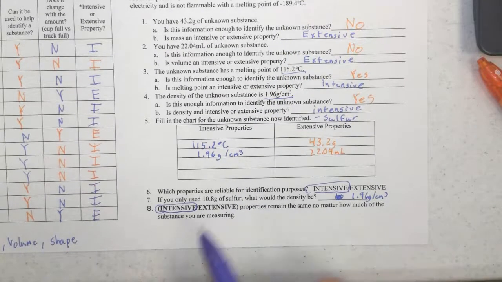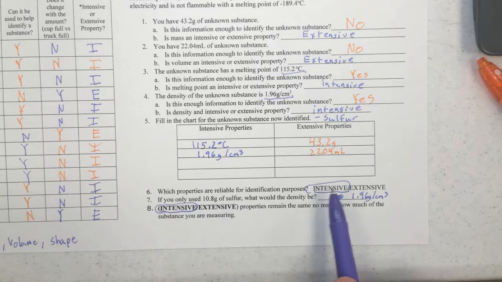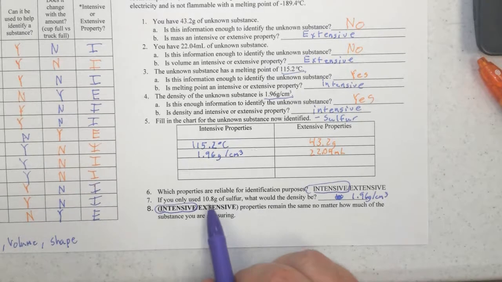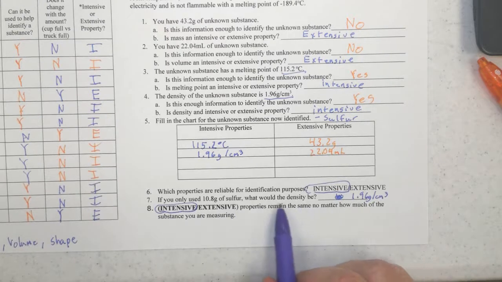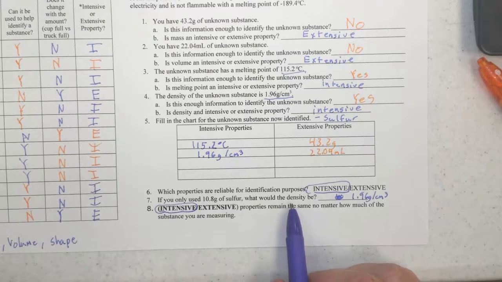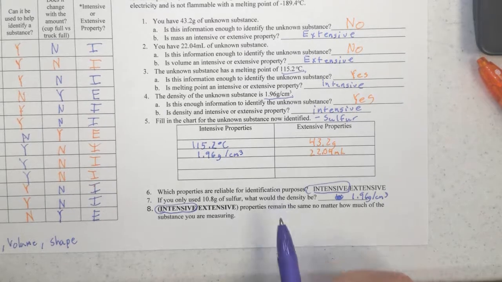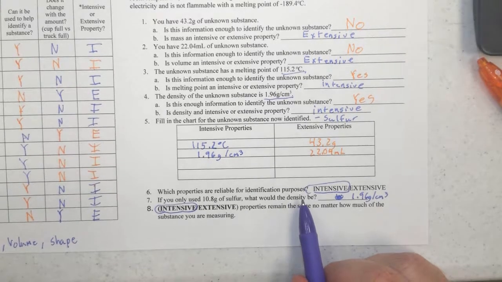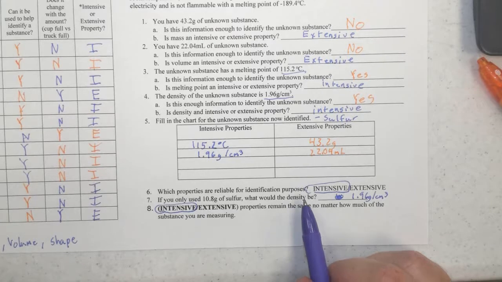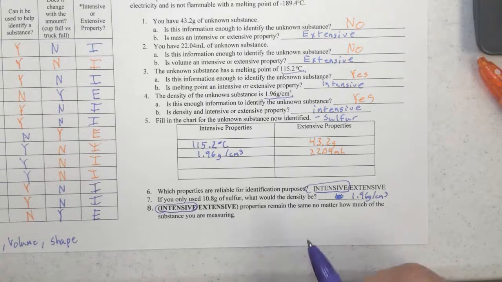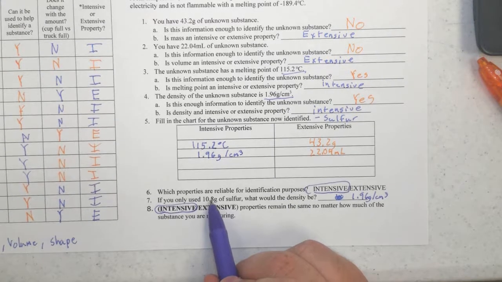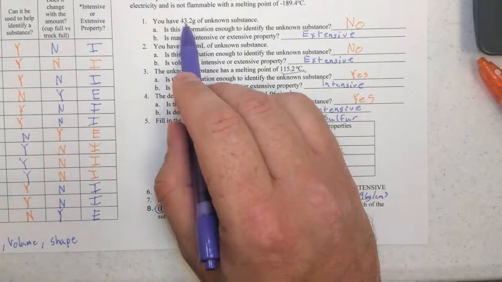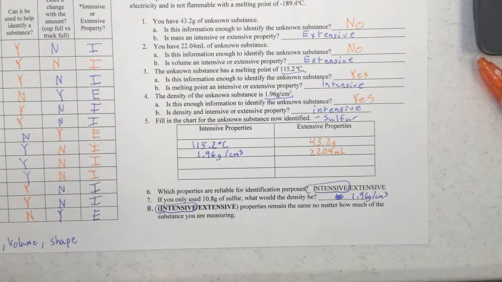So we've already talked about how intensive properties are reliable for identification. Also, please watch this. You can see a question on the test where we're really making sure you understand density does not change. Density is all the same. Okay, so please watch that and make sure you understand that fully. Then it doesn't matter if I go from 43.2 grams to 10.8, density is still 1.96.